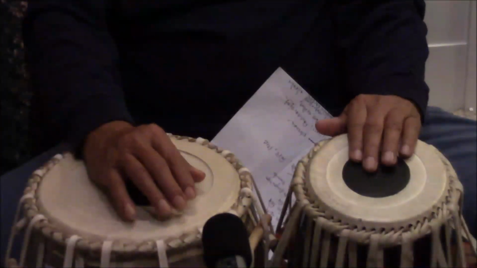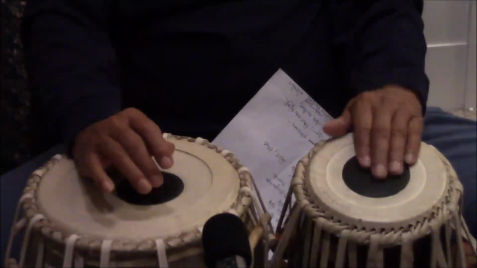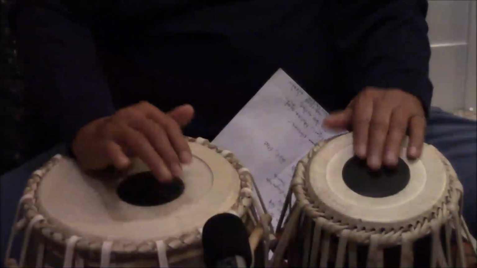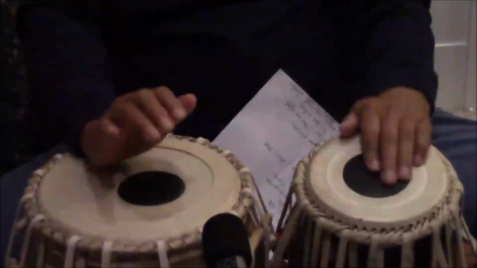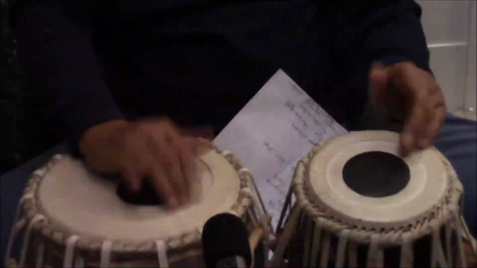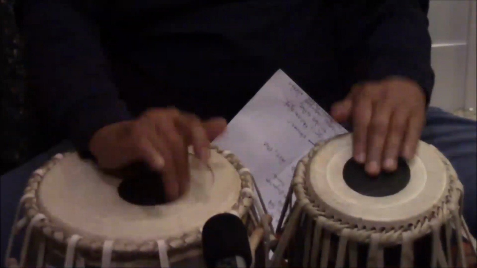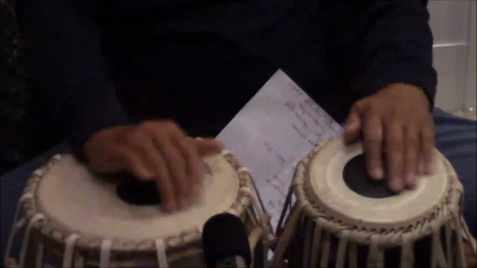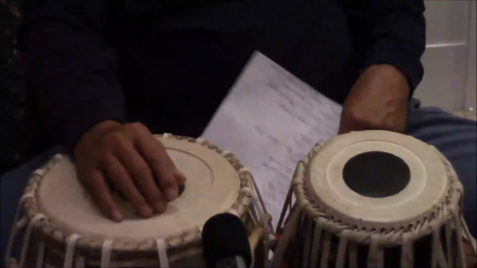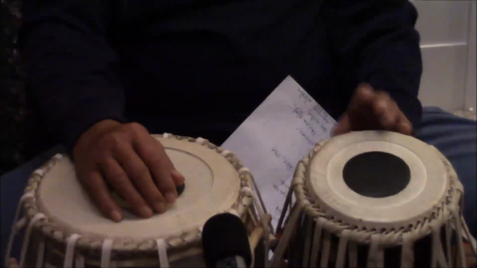Then of course you have dhet dhet. It is dhi and ga together. Now kada dhet, dhet dhet, kada dhet. These are usually the bowls which come on pakhavas and used widely by Lucknow Gharana.